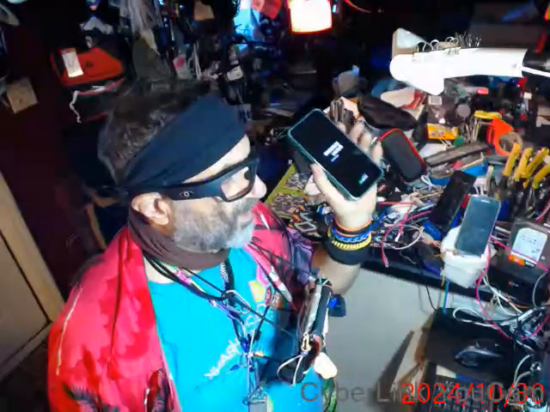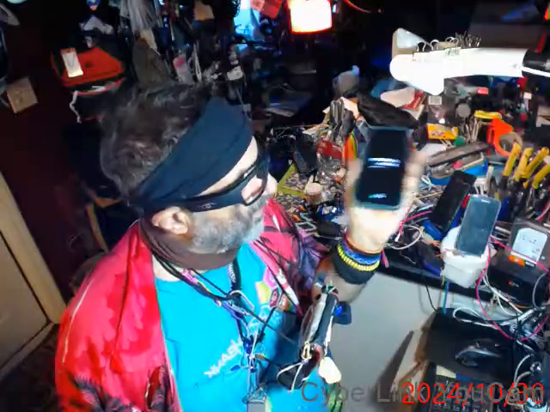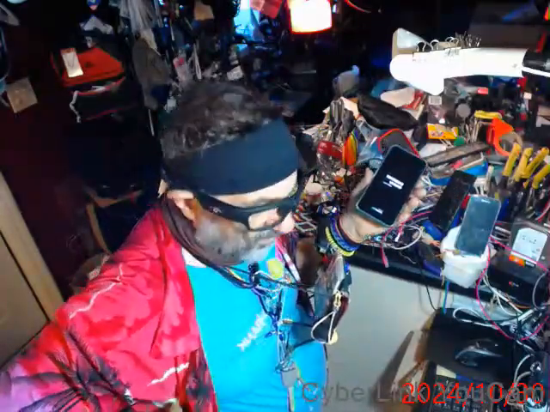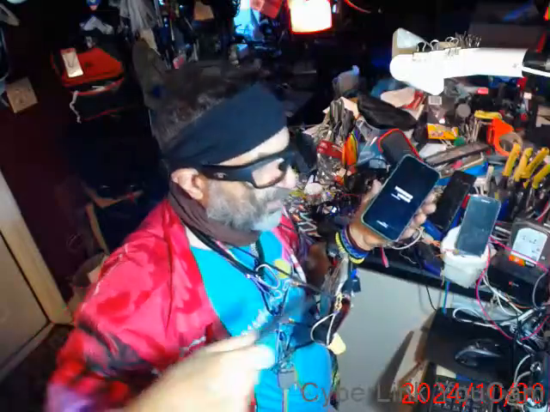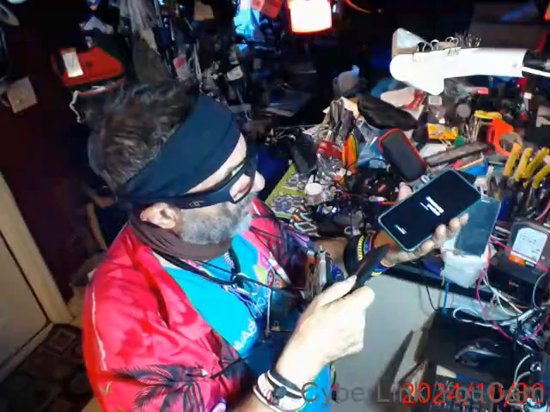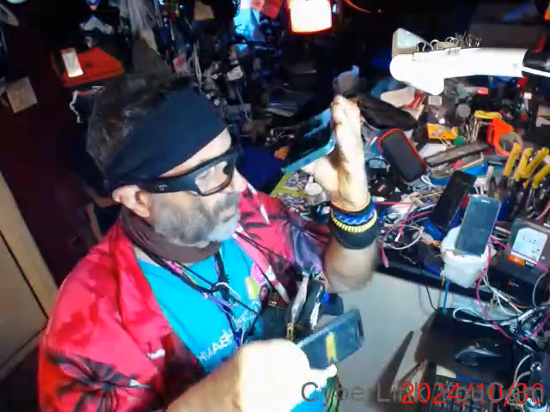I can also add an external power bank to that, but I'm not going to do it right now, but you can connect it here just like I showed you. Take another power bank like this one, an external power bank, and connect it to the phone right here in the USB-C connection.